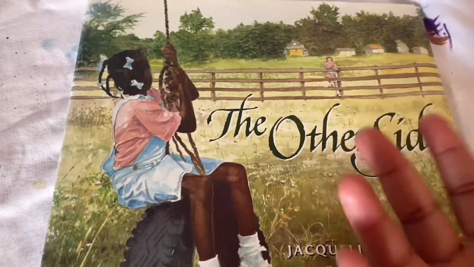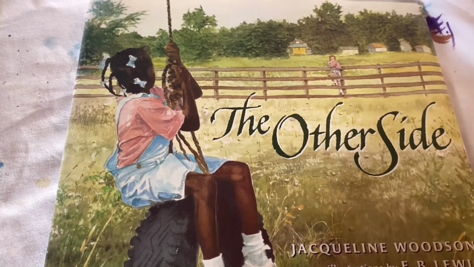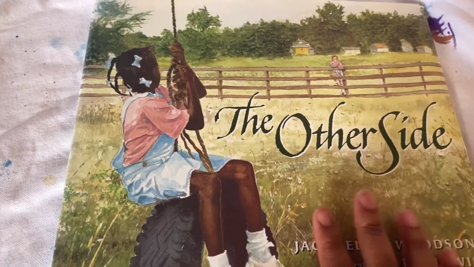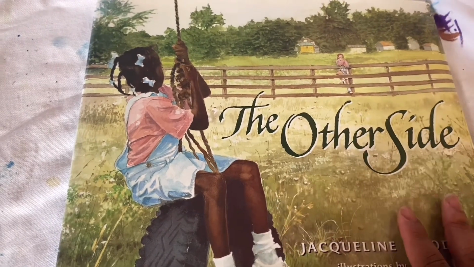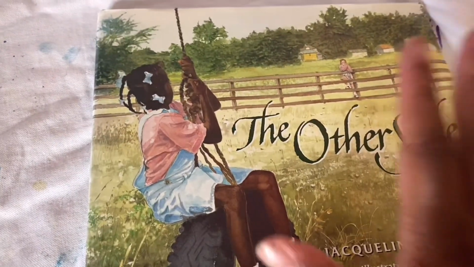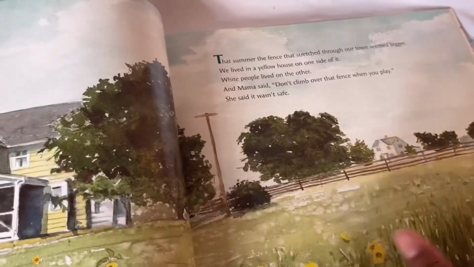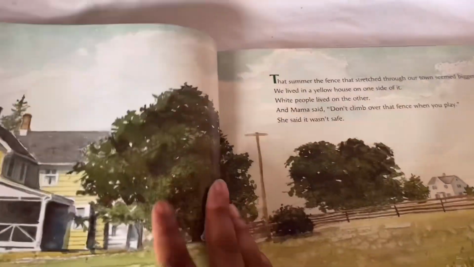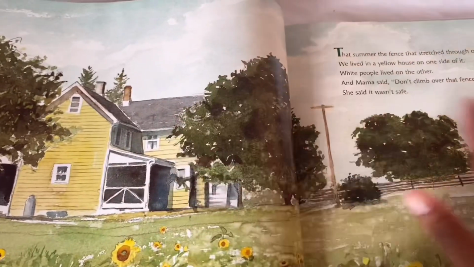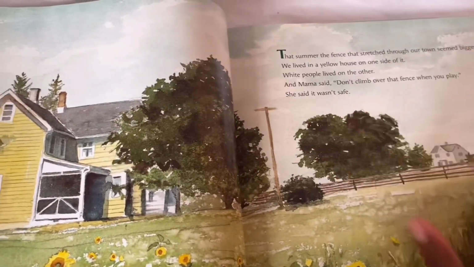And I bought it because, one, of nostalgia, and two, I thought this was a really good reference. This is a children's book, but it talks about a heavy topic like segregation, or it hints at it a lot. I'm using this as a reference point, not for the book layout, but just to see art inspirations, maybe text layout.